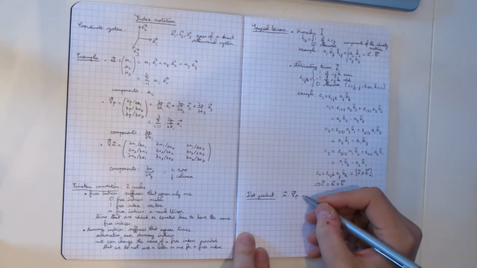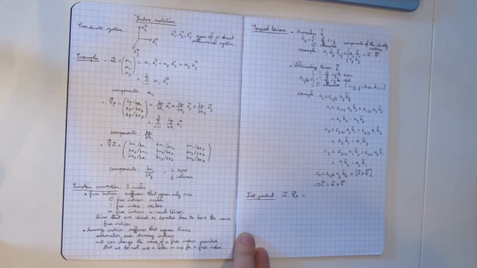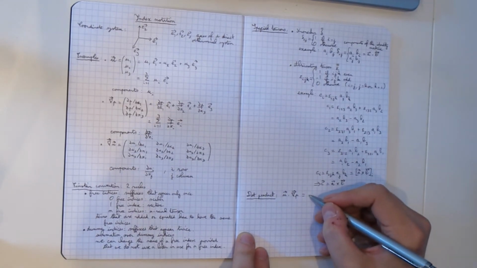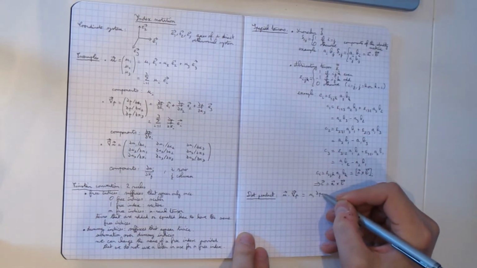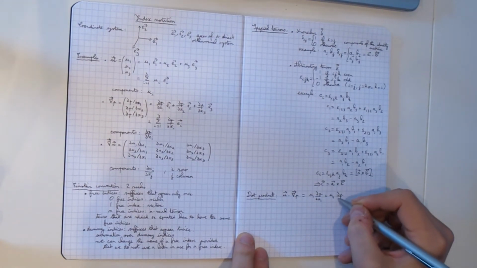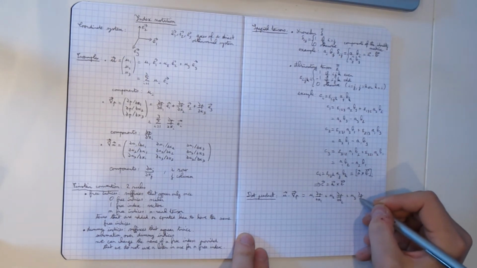Then the dot product between two vectors is a scalar. So this is going to be u1 dp by dx1 plus u2 dp by dx2 plus u3 dp by dx3.